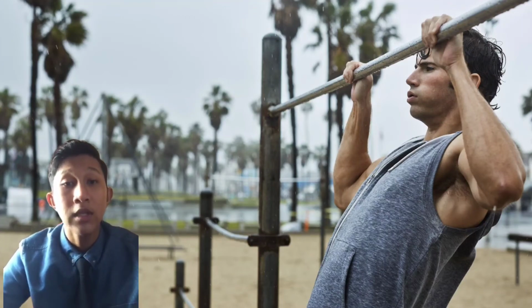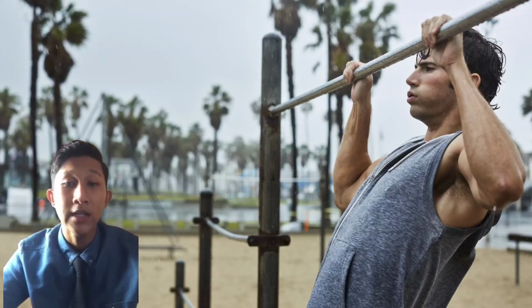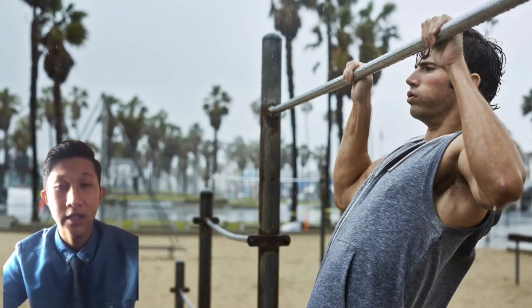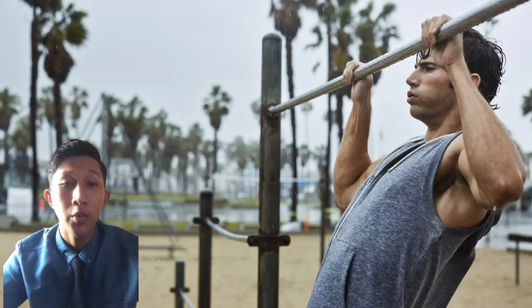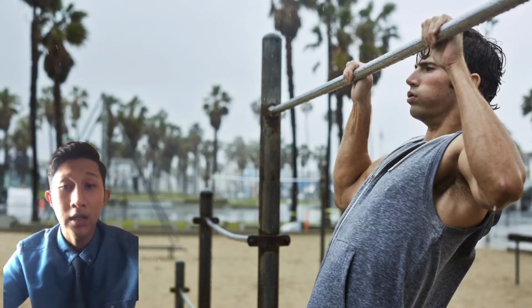The pull-up is a calisthenic upper body exercise that primarily targets the latissimus dorsi and bicep muscles, as well as a few other muscles in the stomach. It is regarded as the gold standard for back exercises for body weight. The pull-up is performed with a pronated or overhand grip as opposed to the chin-up, which is performed with a supinated grip. Other than that, we have origin and insertion.